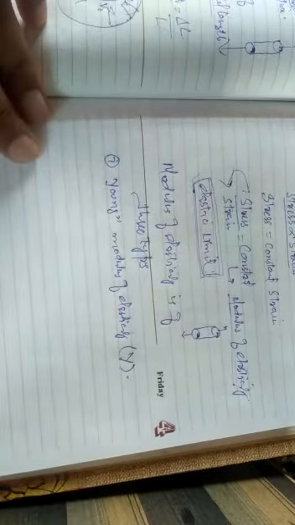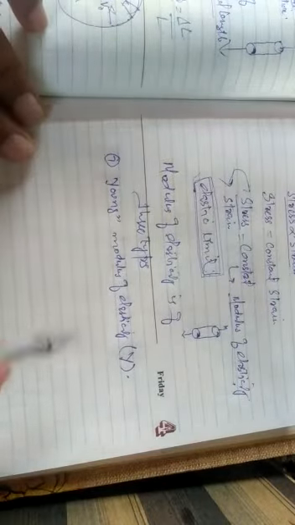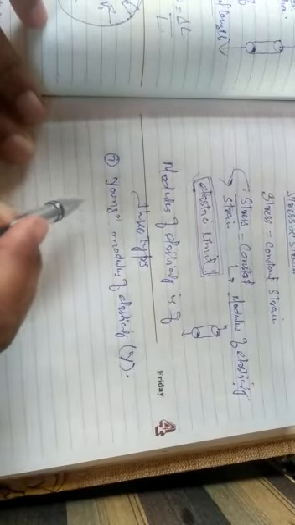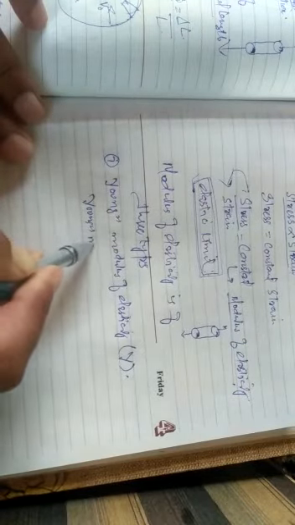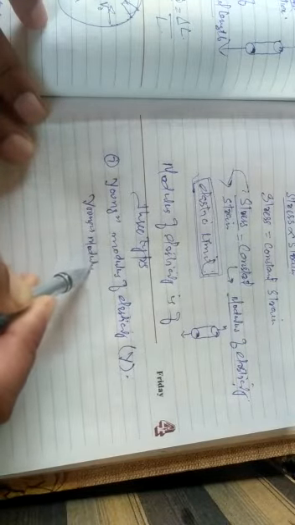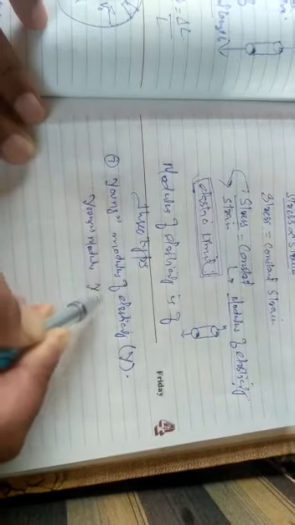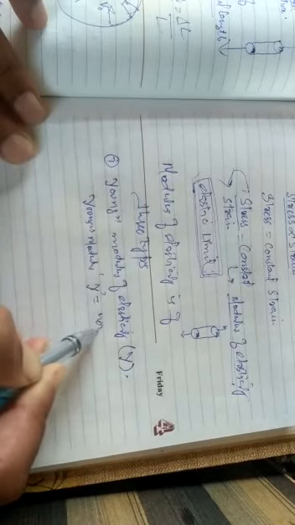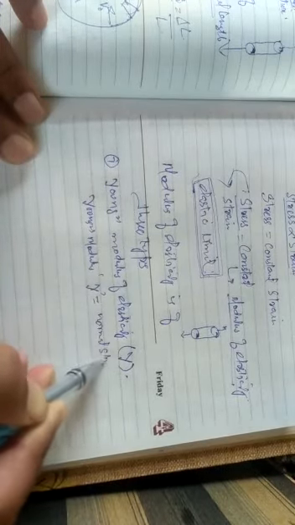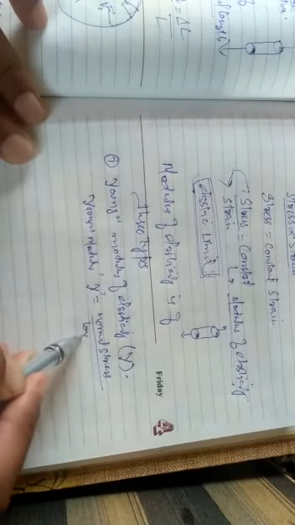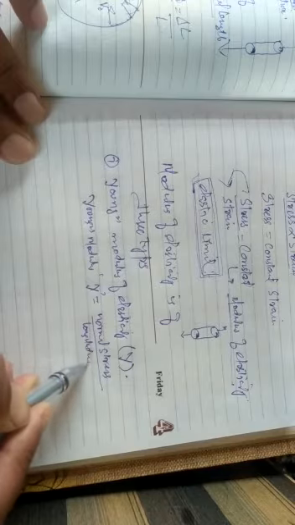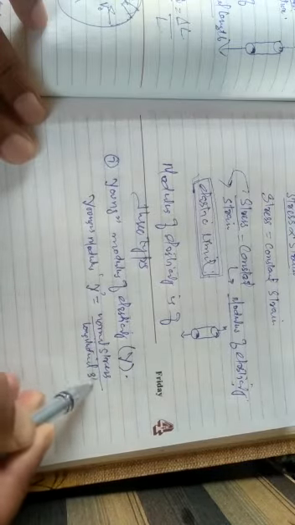We'll first discuss it here. This Young's modulus of elasticity is simply defined as: Young's modulus Y is defined as normal stress over longitudinal strain.